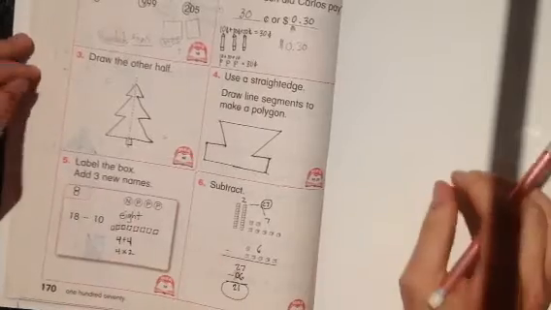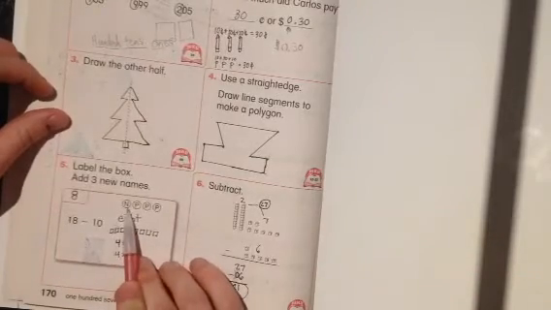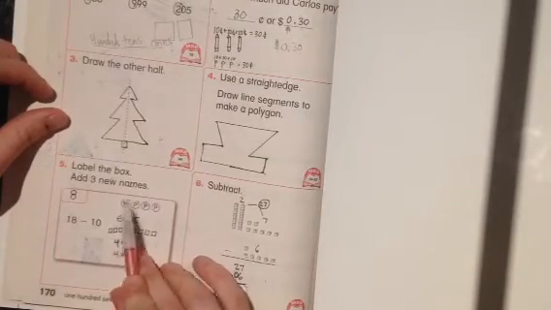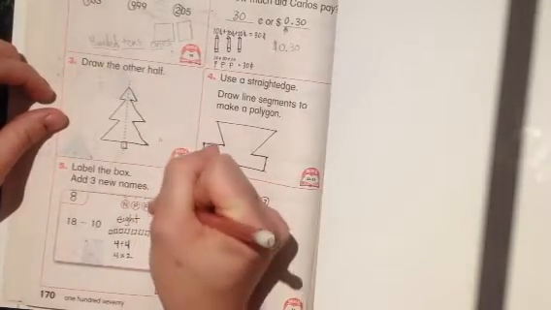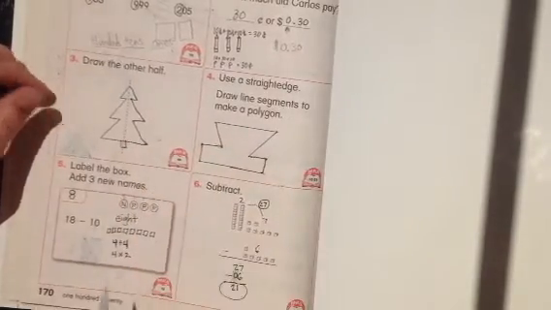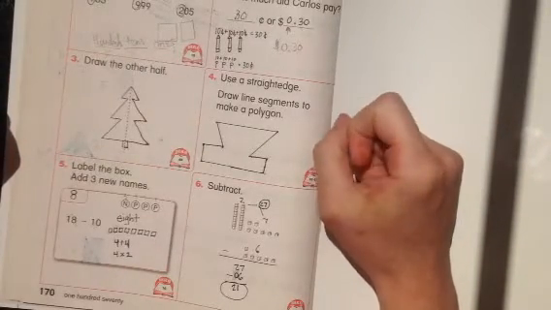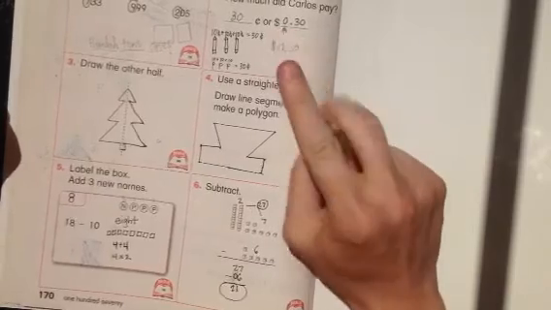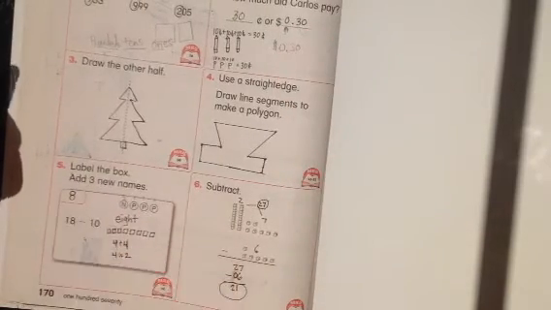Now with number 5, it says label the box, add 3 names. Now, I looked at the coins. I know a nickel's worth 5 cents, so I put a 5, no, a 1, 1, and a 1, because these are pennies. Now, I'm going to pound on 5, okay? Now, I'm adding my pennies, 6, 7, 8, okay? So that's 8. 8 is in the box.